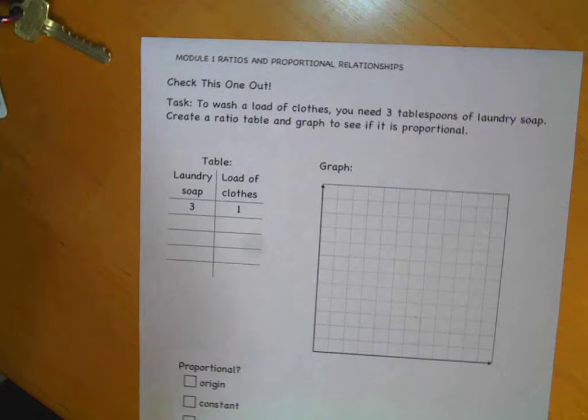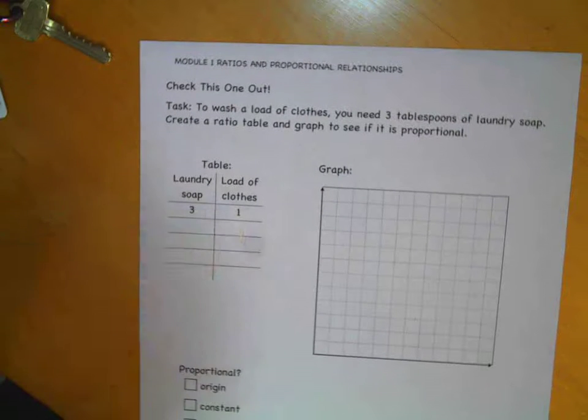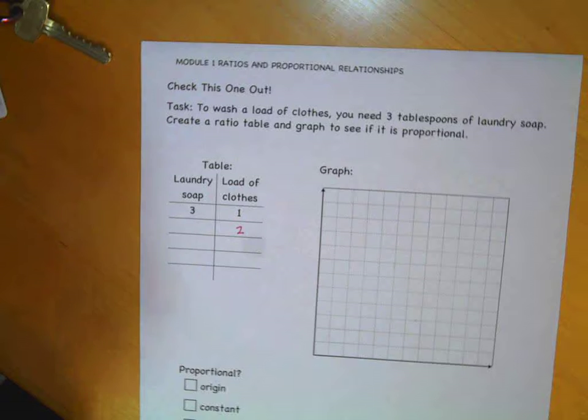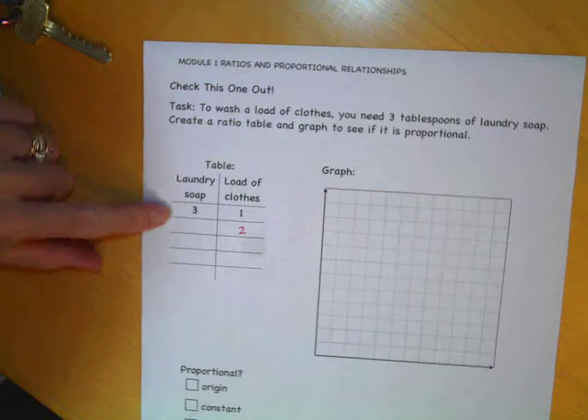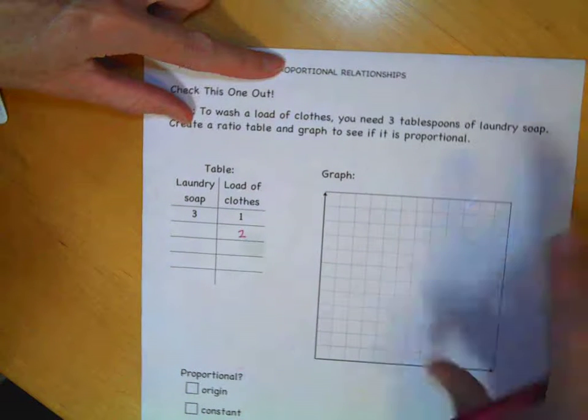So it says on this next page, check it out. The task this time is to wash a load of clothes, you need 3 tablespoons of laundry soap. Create a ratio table to see if it is proportional. Okay, well that doesn't sound so bad. Let's do it. So it says 3 tablespoons of laundry soap for 1 load of clothes. Okay, so 3 scoops or tablespoons of laundry soap for 1 load of clothes. So my question is, how much do you need if you need to do 2 loads? 1 load takes 3. 2 would take how much, everybody? You're right, do it 2 times.